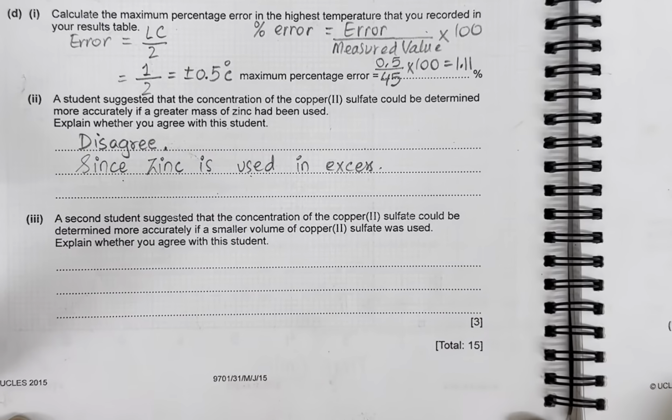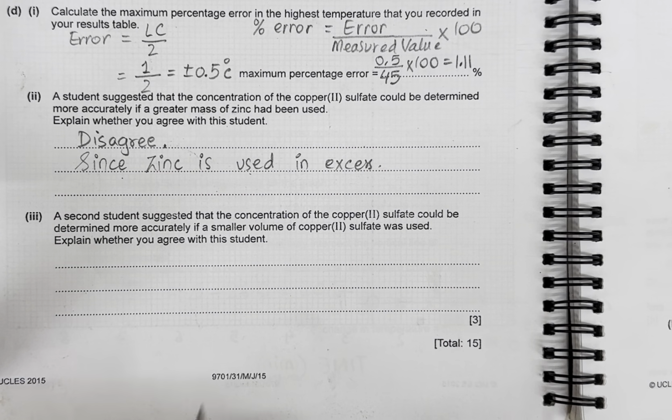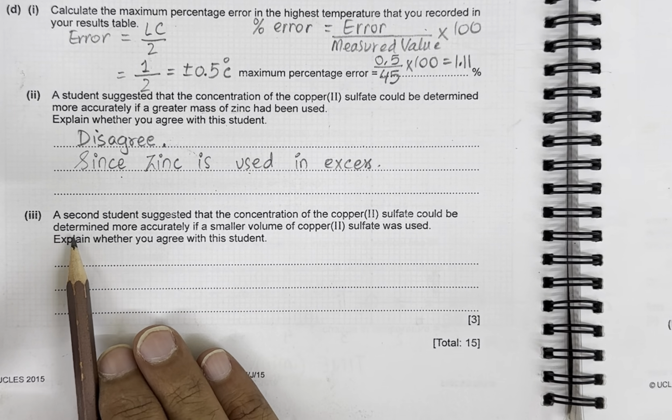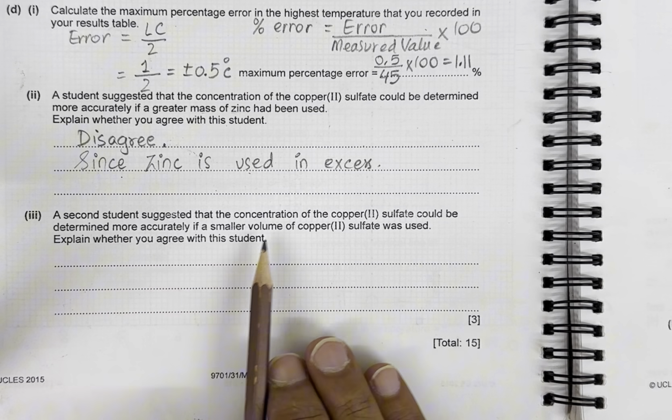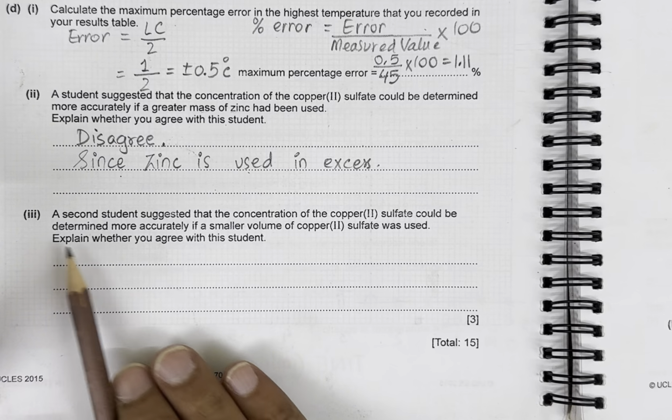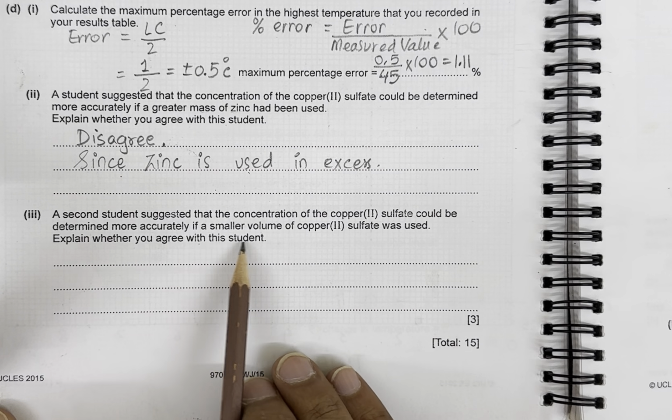The next part says a second student suggested that the concentration of copper 2 sulfate could be determined more accurately if a smaller volume of copper 2 sulfate was used. Explain whether you agree with this student.